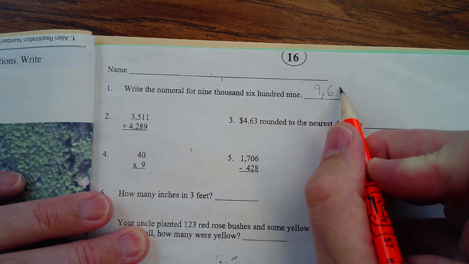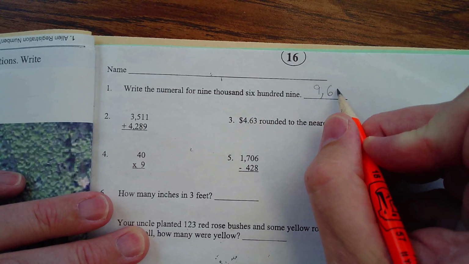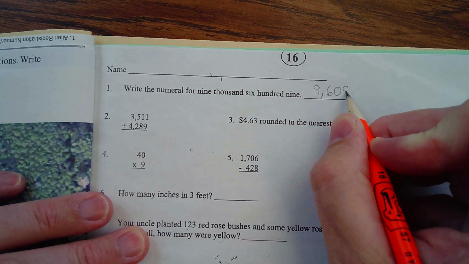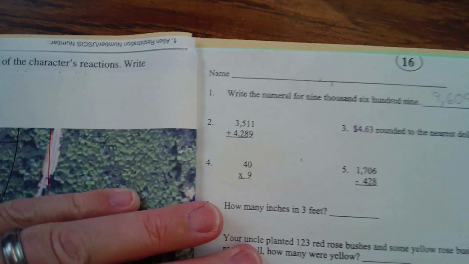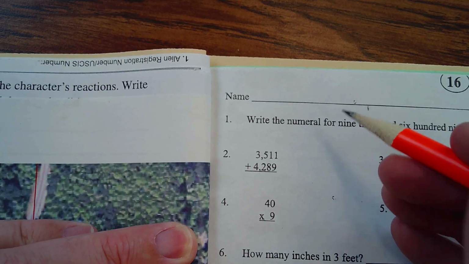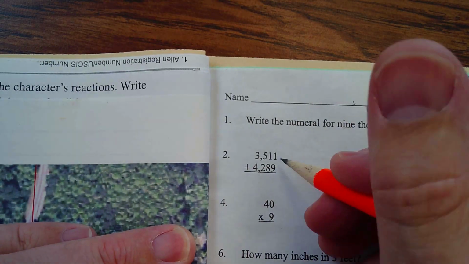9,600. If I put a 9 there, that's not going to work. So 609 would be 600, right? 609. We have a straight up addition problem here. It's slightly off, right? Looks like it's a little bit tilted, but we can just adjust.